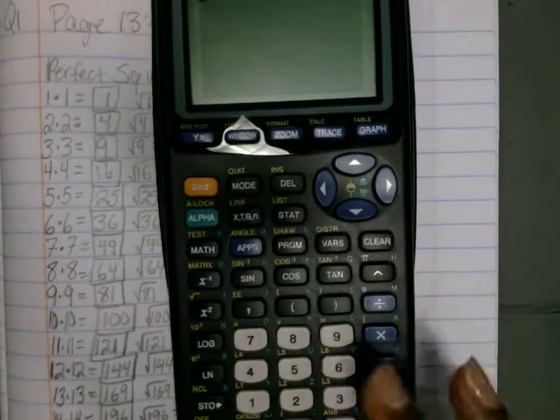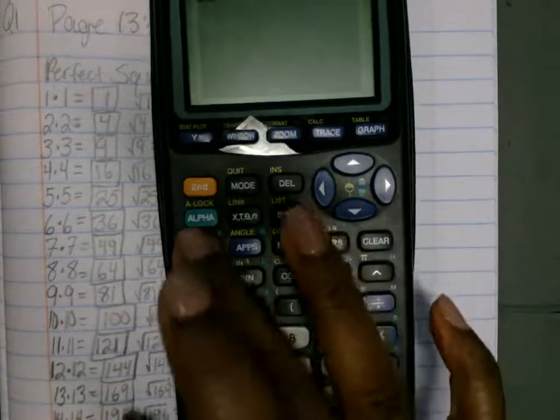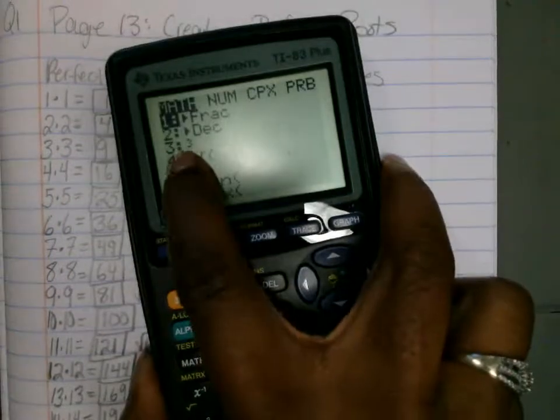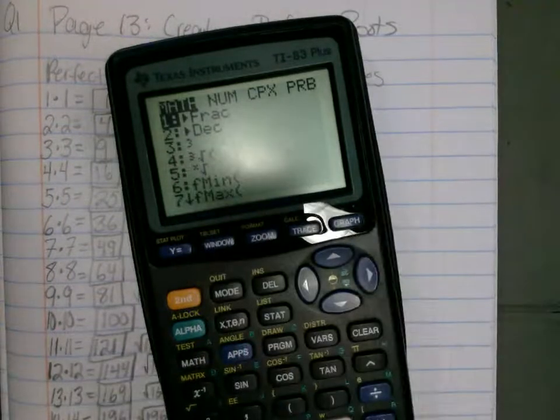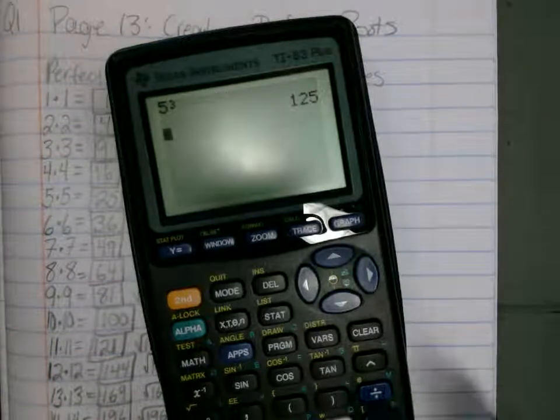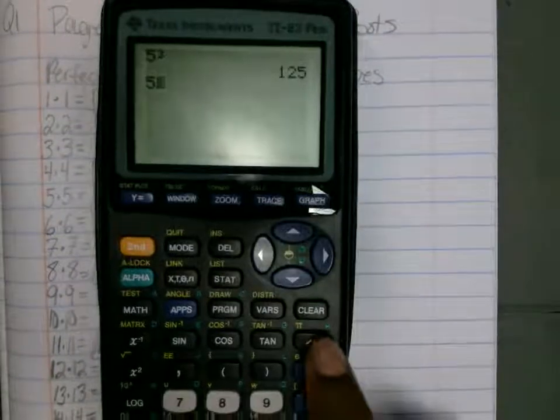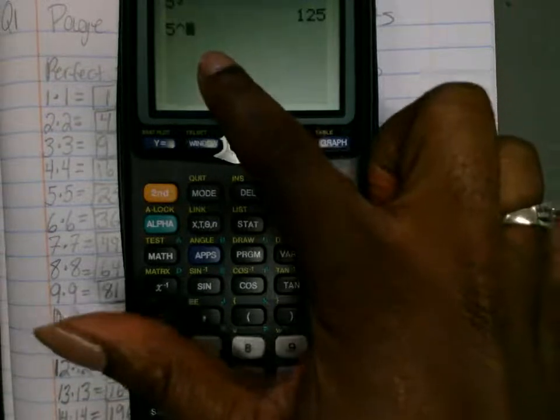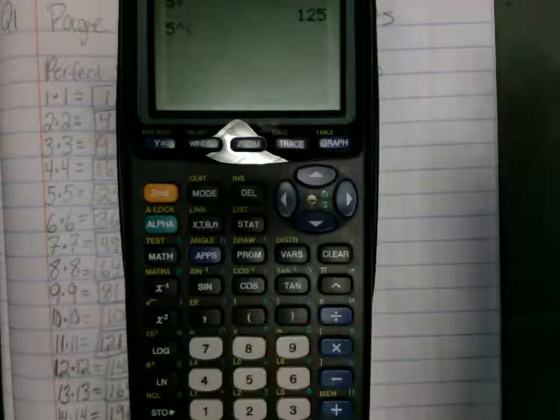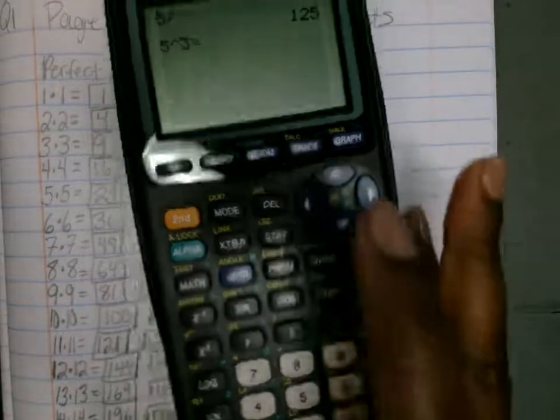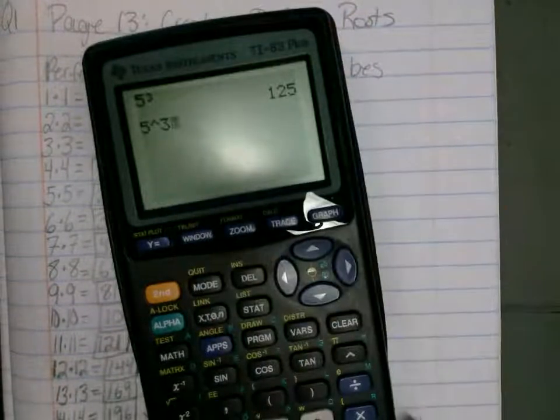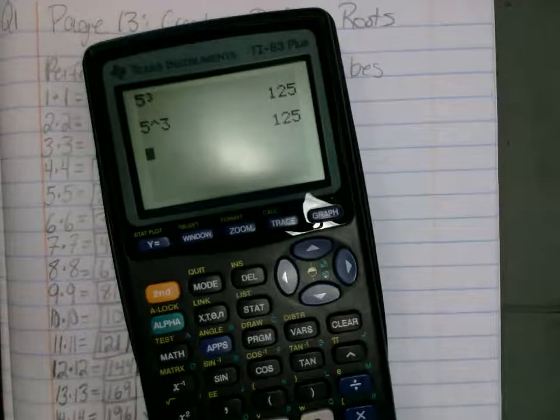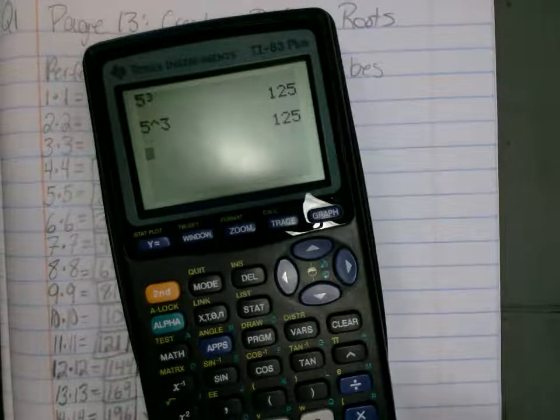Okay, to the third power, you could do 5, math, and 3 is to the third power here. You can choose the 3. Or you can do 5, and you see this caret key right here? This is your exponent button. When you press the caret key, the number that you put after that is the exponent. So you can put to the third power, and that'll give you the same thing. So it's 2 ways to do to the third power.